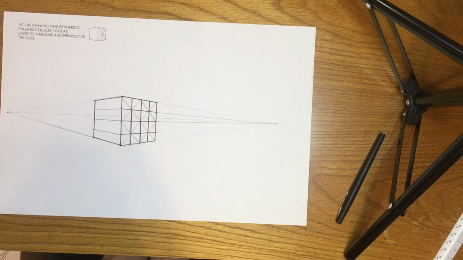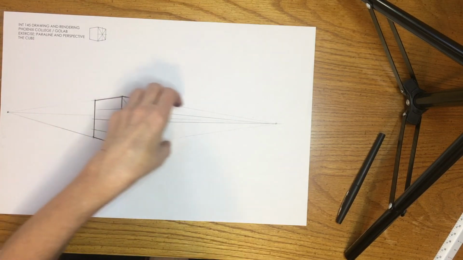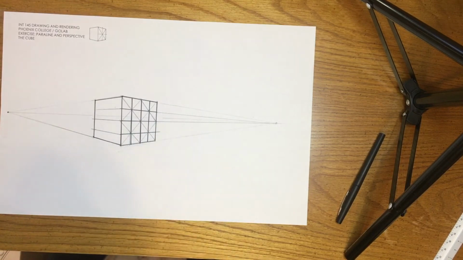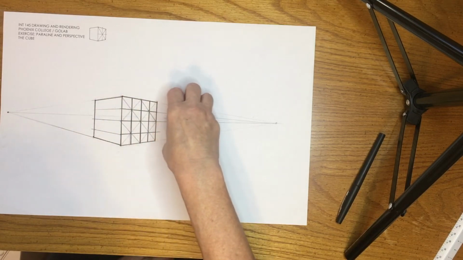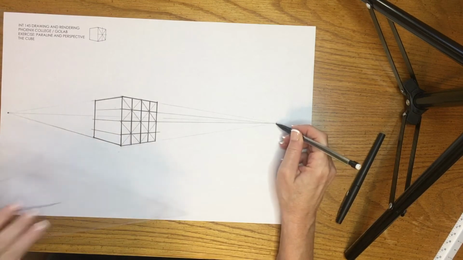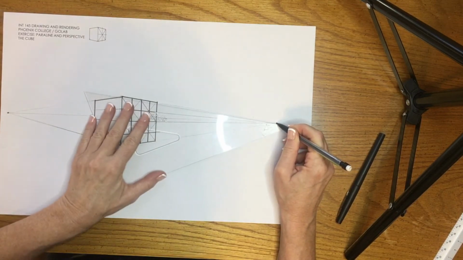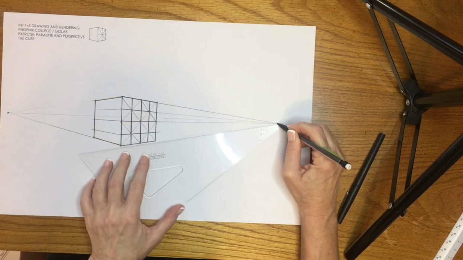The next thing we're going to learn is how to place the exact same size cube right next to itself, going back in perspective. So if this is a 3-foot cube, I want to place another 3-foot cube going back in perspective. So let me just draw this a little more pronounced so that you can see it.